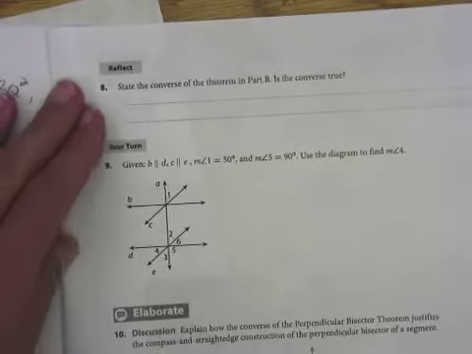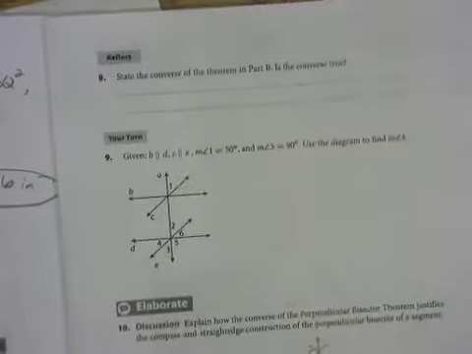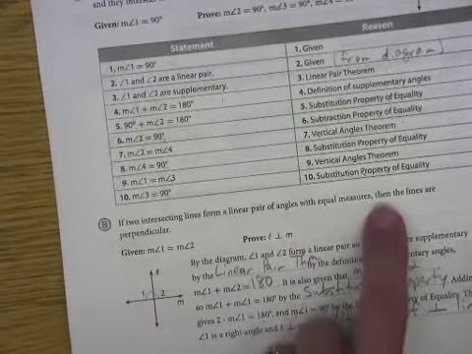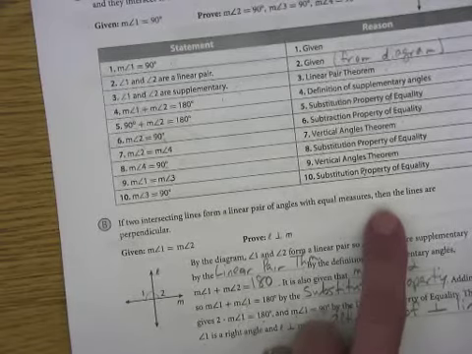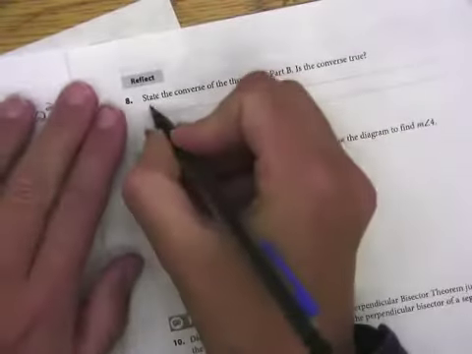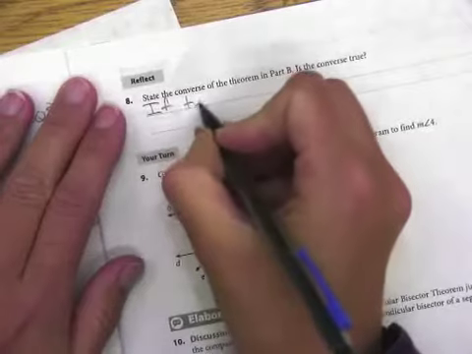In this reflect question, they're asking us to state the converse of the theorem in part B. Remember that when we take the converse of a statement, we're just flipping the statement around. So in this statement, the then of my statement is the lines are perpendicular, so that means that's going to be my if.